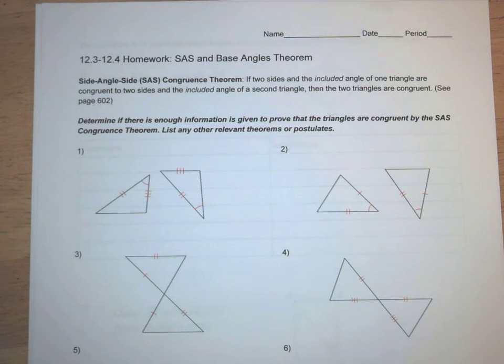Okay, in the last video, we introduced the side-angle-side congruence theorem, and we talked about where it comes from and some reasoning behind it. We didn't really prove it. It's one of those things where it's like, is it a theorem? Is it a postulate? How obvious do we need to be? It seems pretty obvious. I think it's more of a postulate, and some books will call it a postulate. But we're going to use it now. That's the big thing. We're going to actually start using it.